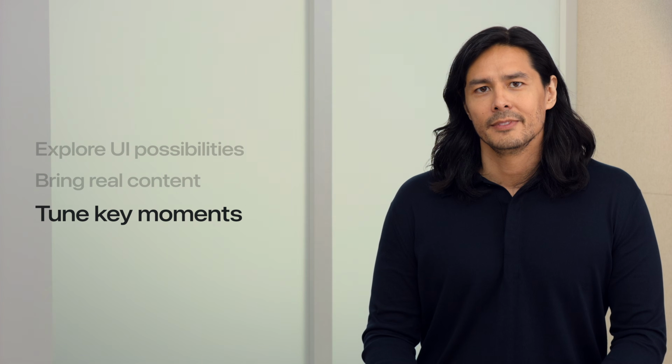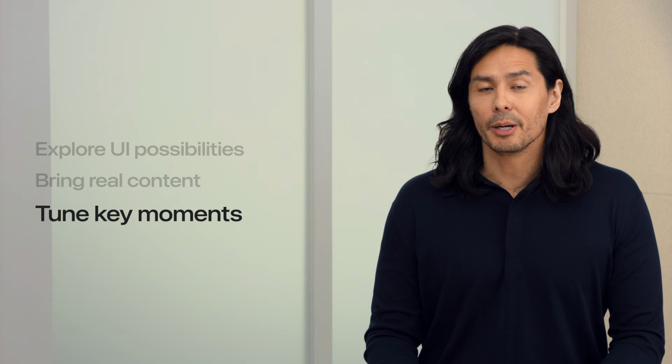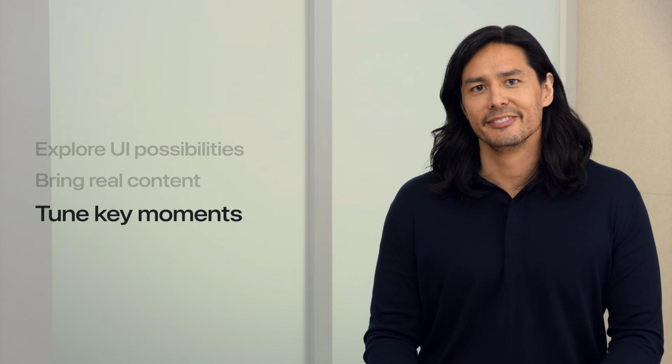Remember, nothing beats real-world use and getting feedback from people who actually use and try your app. But this is an excellent way to get a head start on the feedback stage of your prototyping process. Now I'll focus on tuning those key moments of animation and interaction.